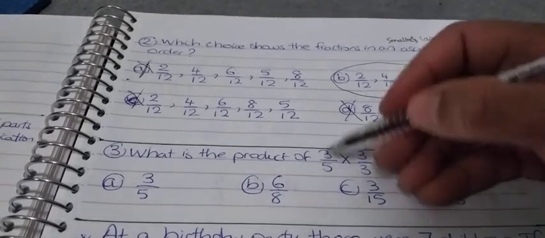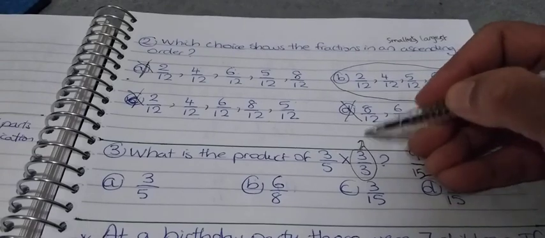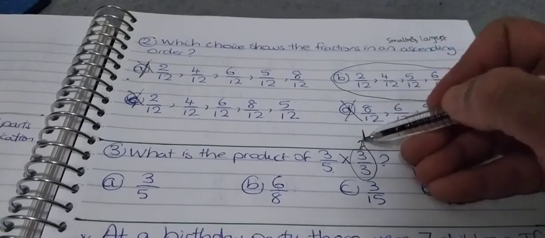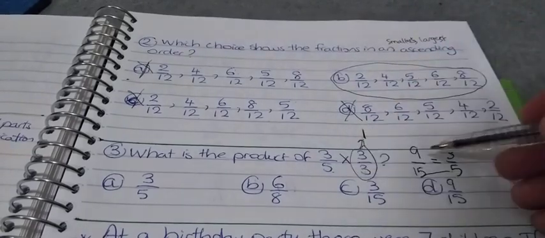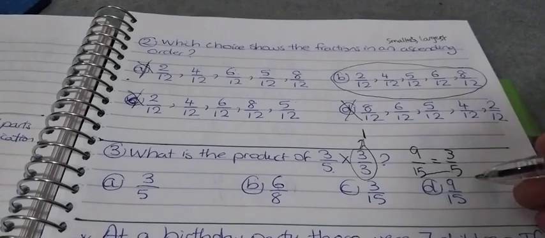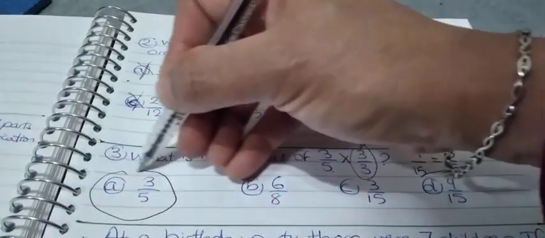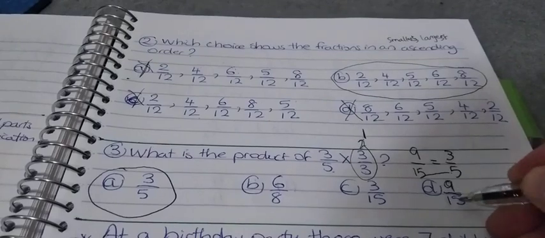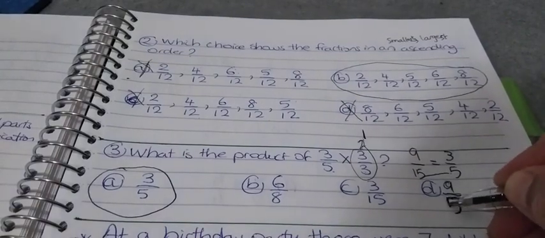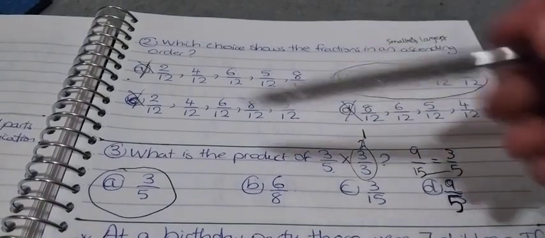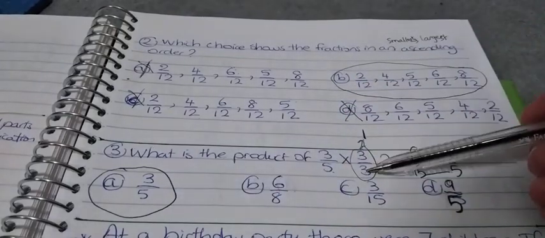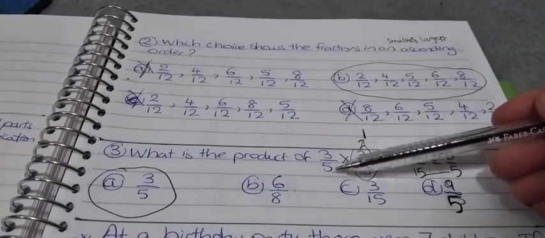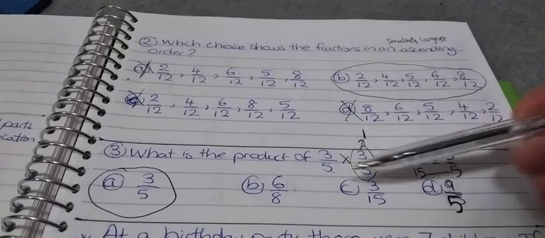Because 3 over 3 is equal to 1, right? So 3 over 5 times 1 is 3 over 5. 9 over 15 is the same as 3 over 5. So the answer is A. This one was 9 over 5. So it's wrong, okay? So the answer is 3 over 5 because 3 over 3 is the same as 1. So 3 over 5 times 1 is equal to 3 over 5.